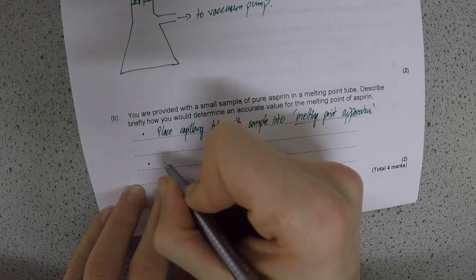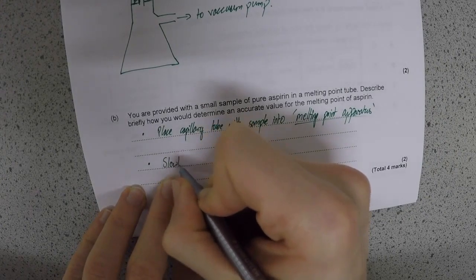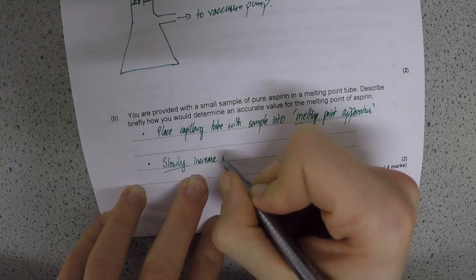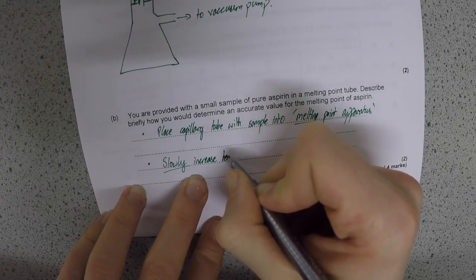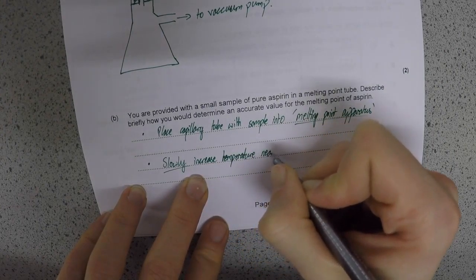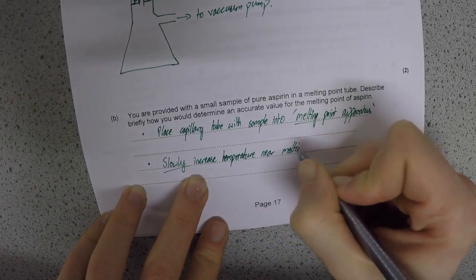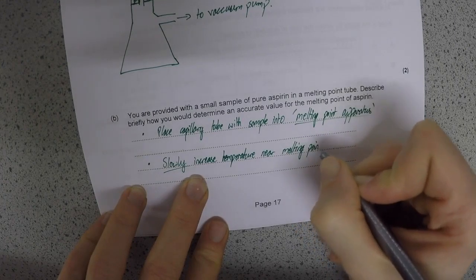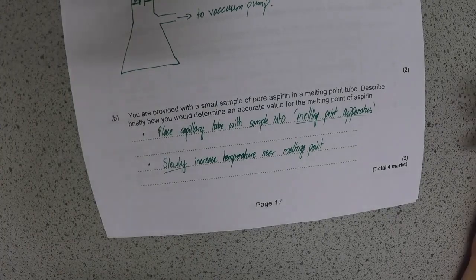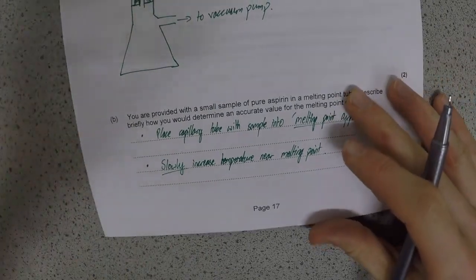So slowly, very important, slowly increase temperature near melting point. It's not really even a sentence, is it? But anyway, it makes sense. It gets us our mark. We can move on.